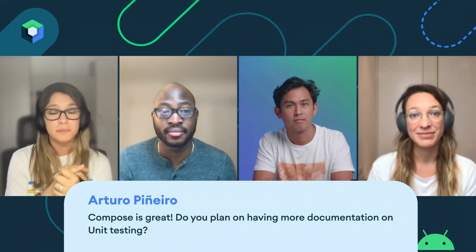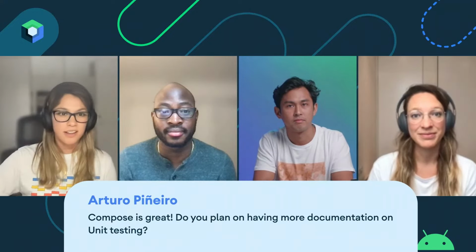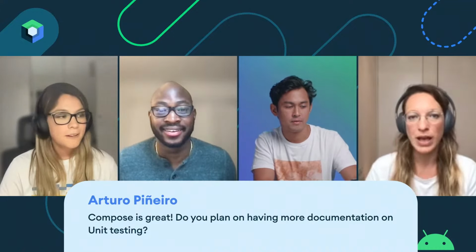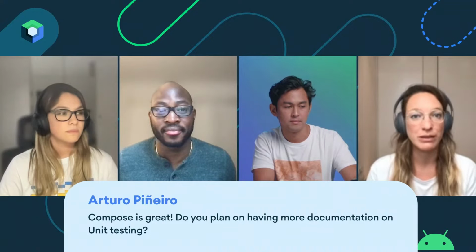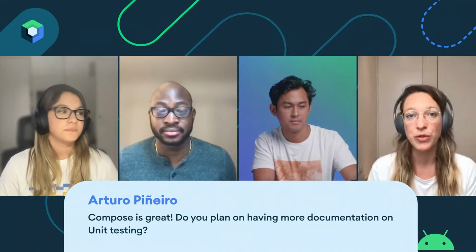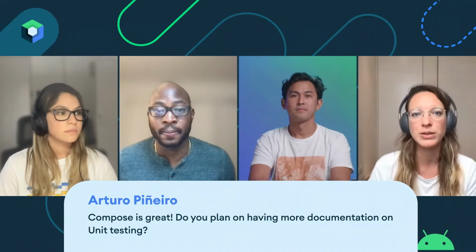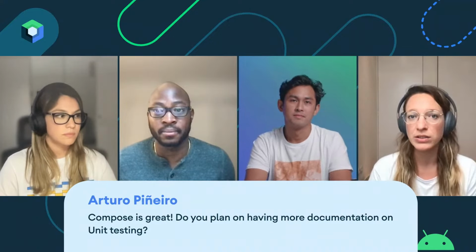Awesome. Love it. Great. Next up, Compose is great. Do you plan on having more documentation on unit testing? Well, unit testing is of course much broader than just Compose. In Compose, we generally do UI testing, right, which can be on the unit level. So in Compose, you can test just tiny composables if you want to. We have guidance on that. If anything's missing, please reach out and shout what is missing.